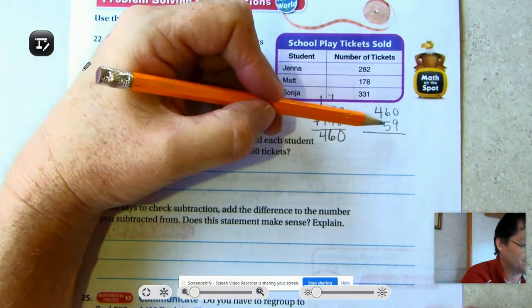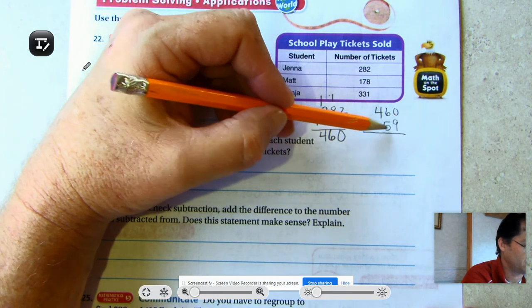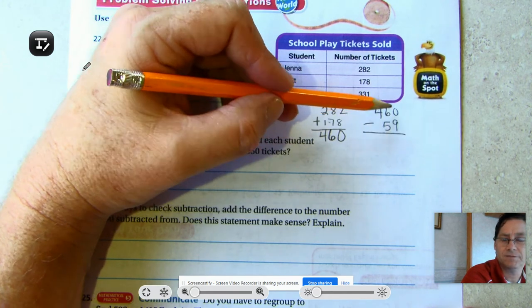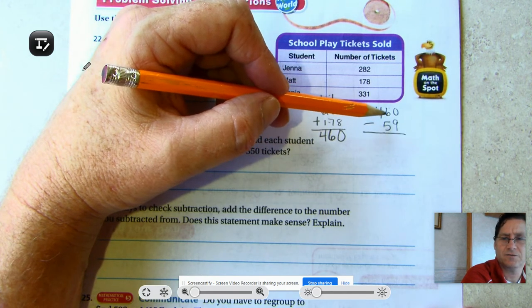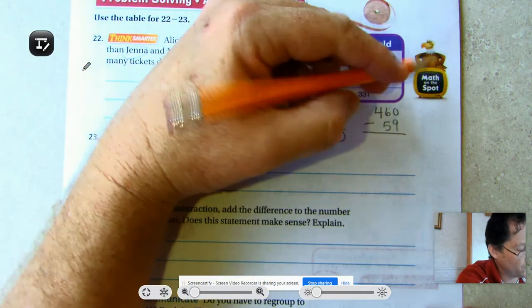Okay, subtracting. You might logically look at this and say, well, 59, that's only 1 away from 60. So 401. But let's go through the steps.